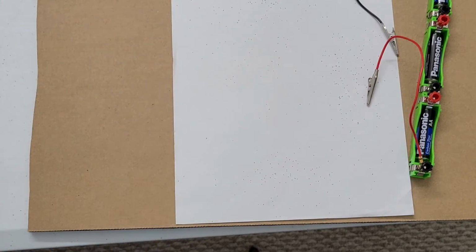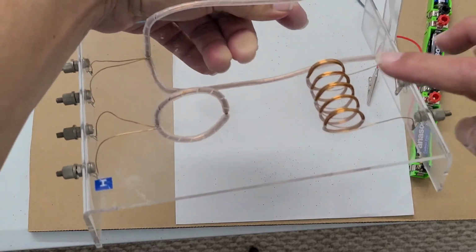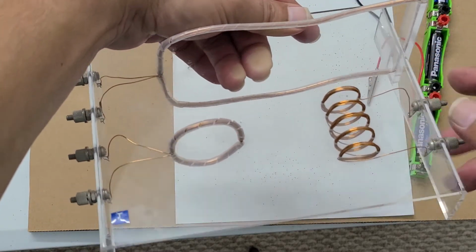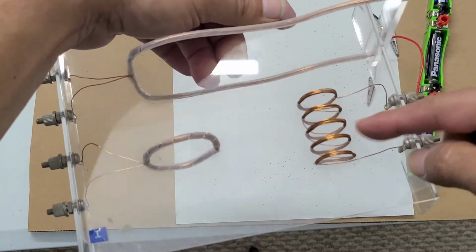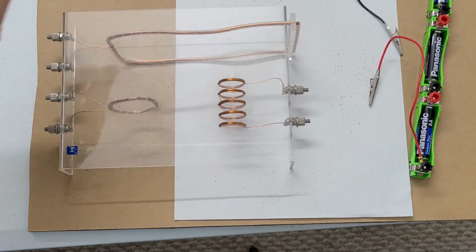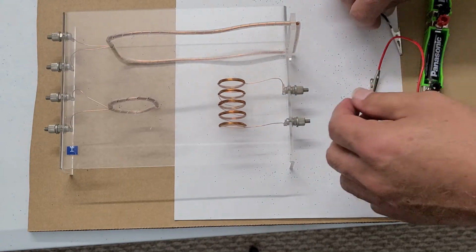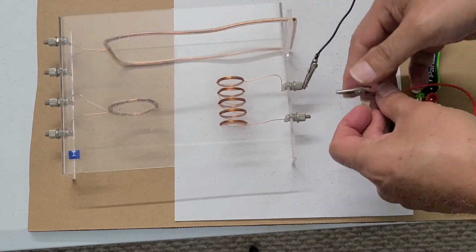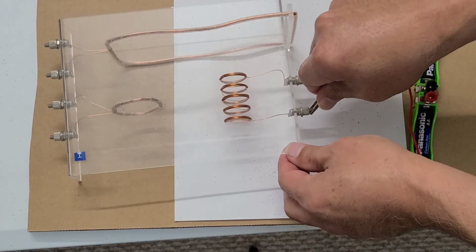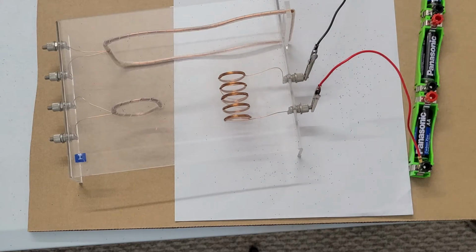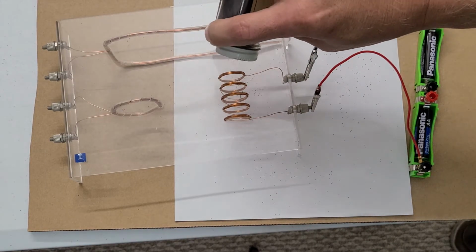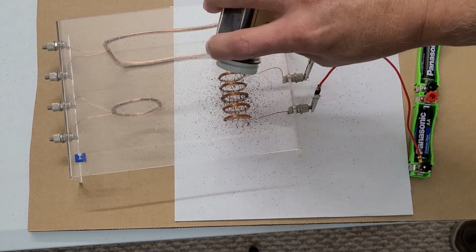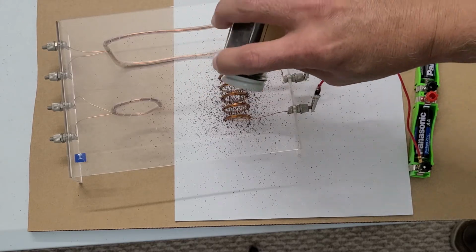Perfect. Now let's go to a solenoid. This is a solenoid right here. Let's see how the magnetic field is inside of this solenoid. Again, let's connect the battery. Okay, the battery is connected. Now let's sprinkle some iron filings and see what happens inside.